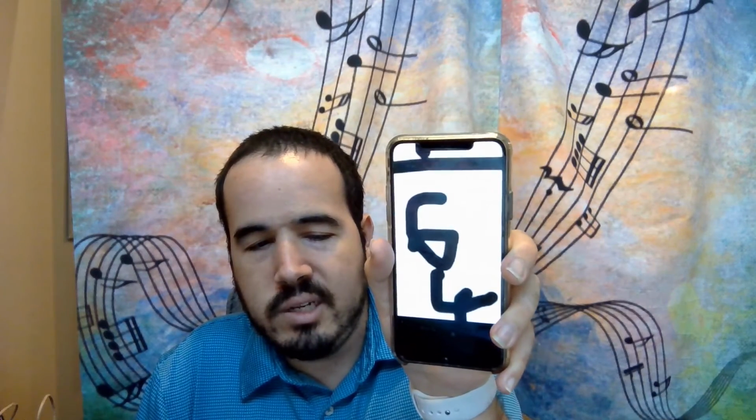Now we have 6/4, which is a little slower than 6/8. So it's kind of like 1, 2, 3, 4, 5, 6. You kind of conduct it like 3/4, since it's a little bit slower. Or if it is still 6/4 but at a faster tempo, you can do it like 6/8 too.